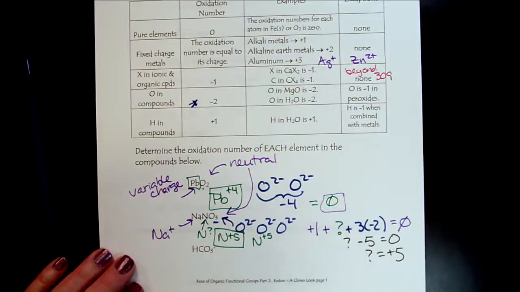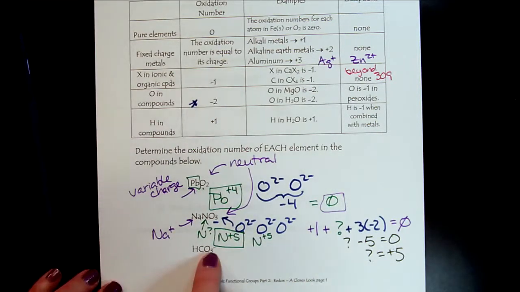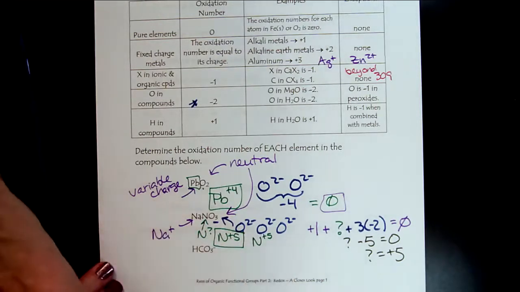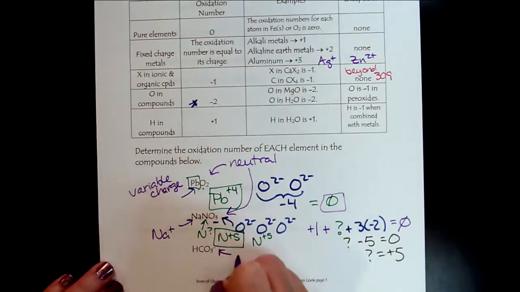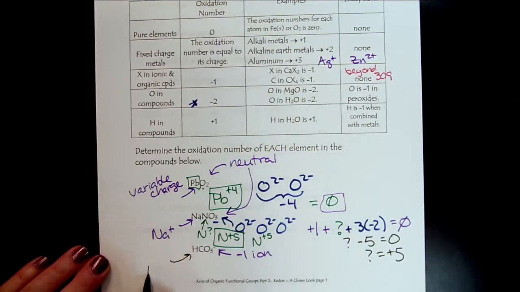That's much prettier. Okay, now let's do one more, and this one's a little trickier because this one is an ion. So when we add up the oxidation states, they're not going to add to 0. Now we have our -1. This is a -1 ion. All right, so what do we know? We know hydrogen is +1.